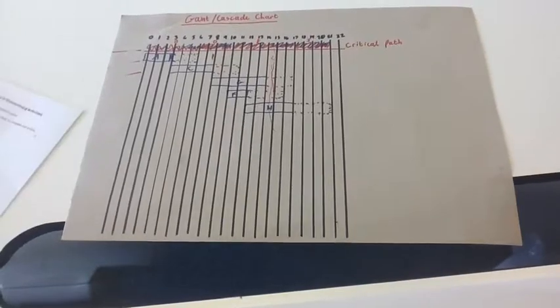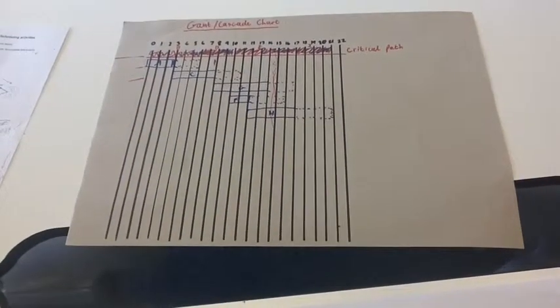And that is showing how Gantt cascade charts work and how they link to everything else.